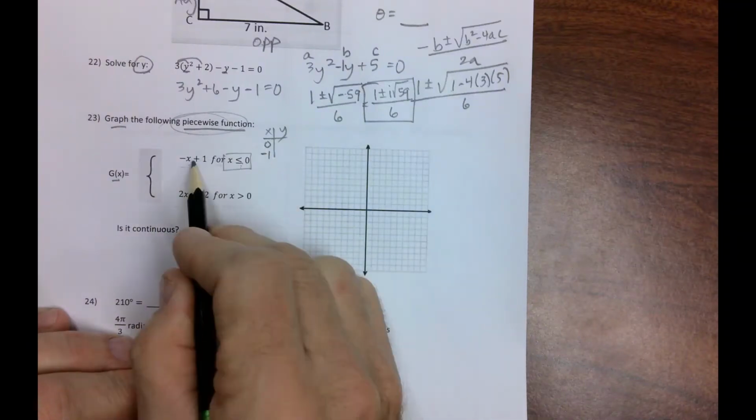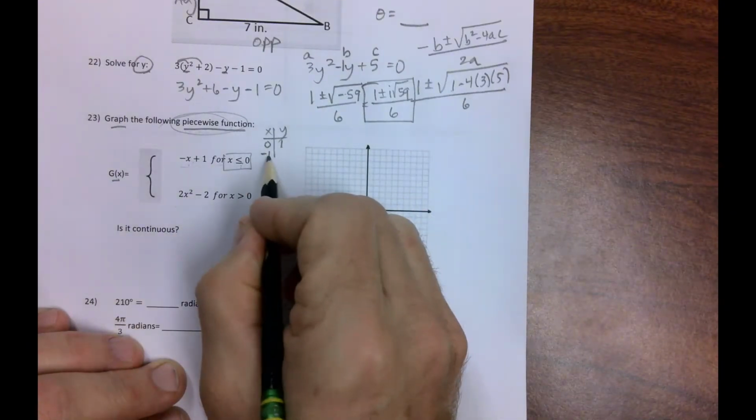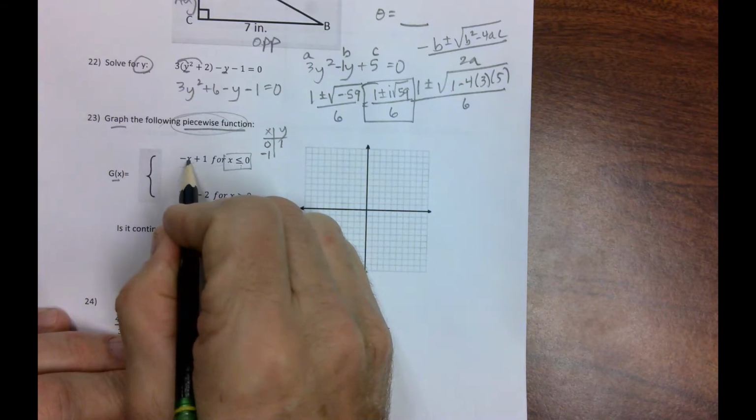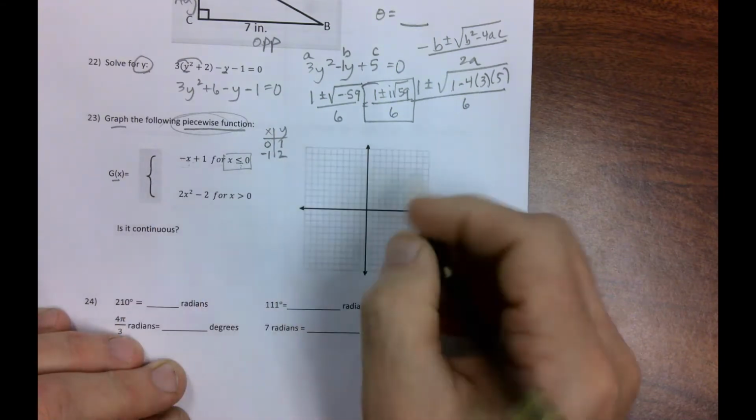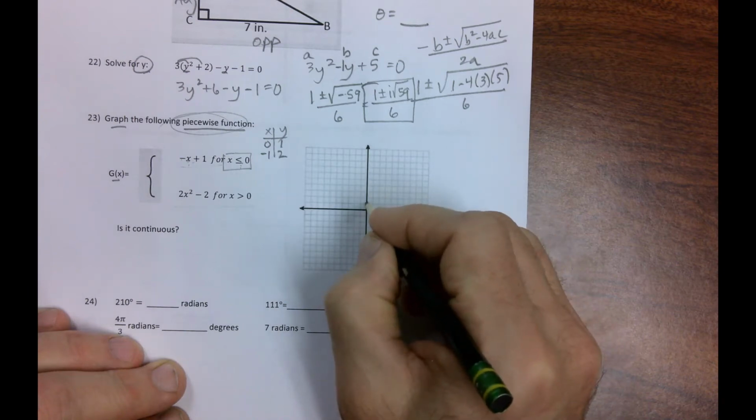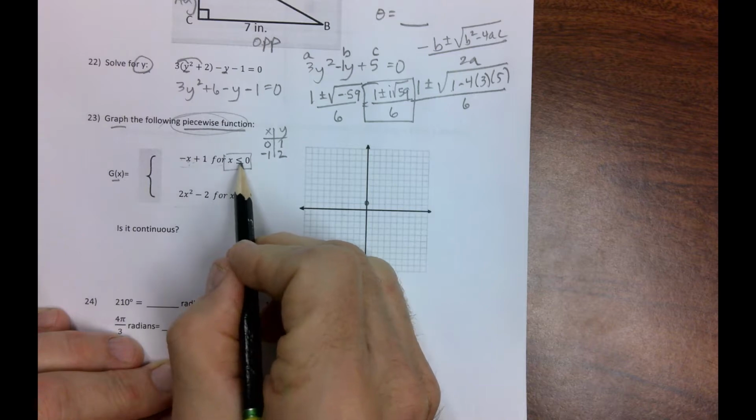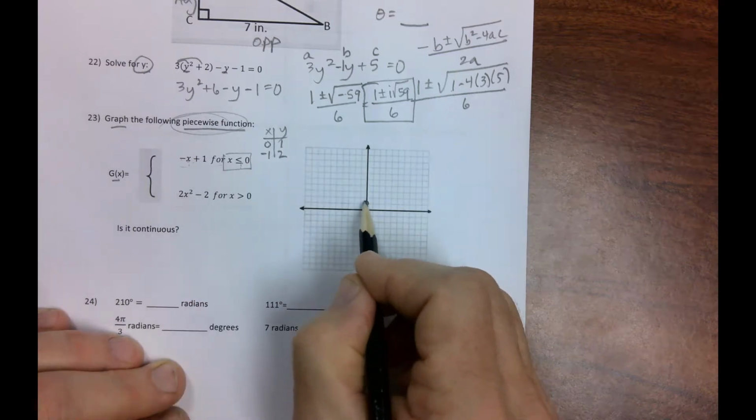So 0 plus 1 is 1. -1, if I put that in there, would actually be the opposite of -1, which is 1. 1 plus 1 is 2. And I'm going to start with those 2 points. Now it says less than or equals, that's why I filled that in. It's something you have to think about.